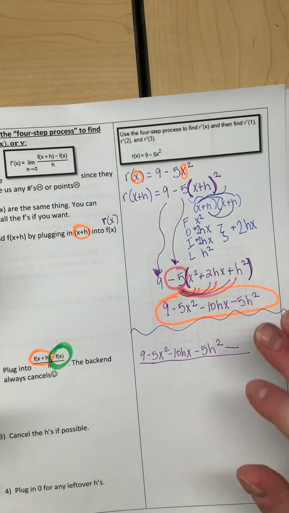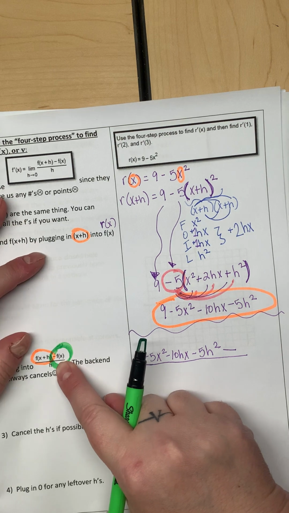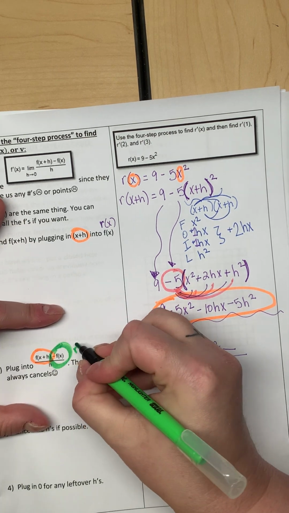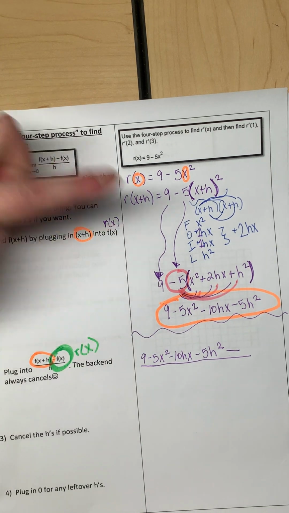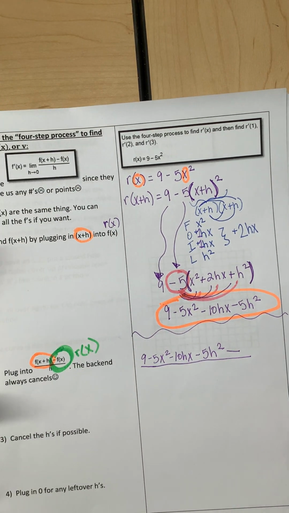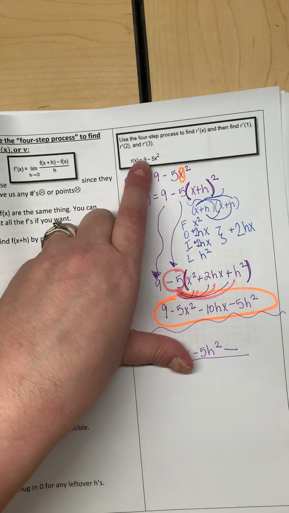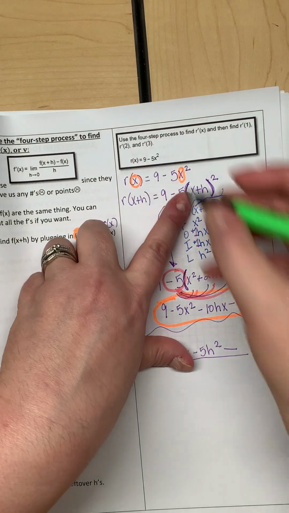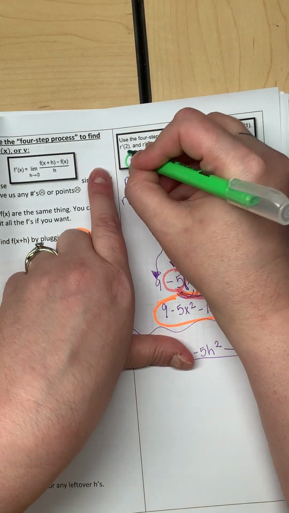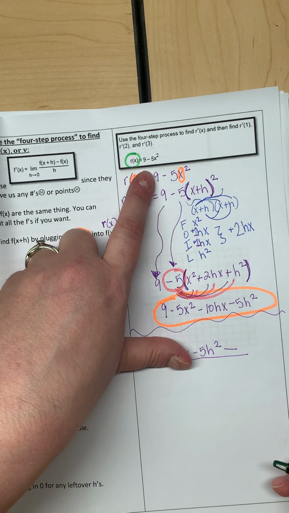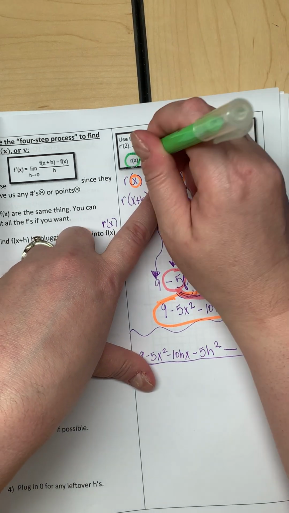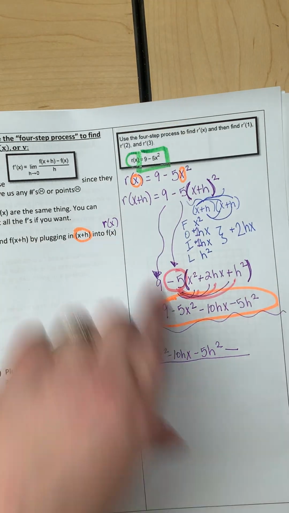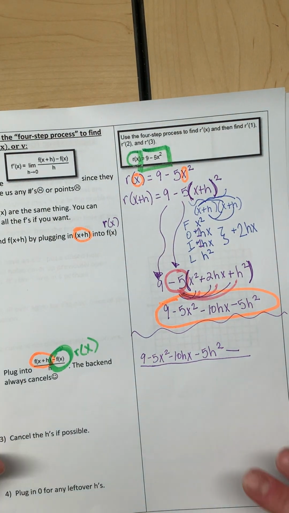We just have to use our eyeballs. F of x is the same thing as r of x in this problem, because this problem has r's. So let's look for r of x. Oh, hey, they gave it to us up here. Yes, r of x. So instead of r of x, I'm going to put this sucker, 9 minus x squared.